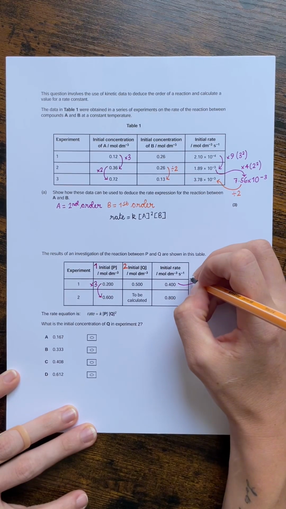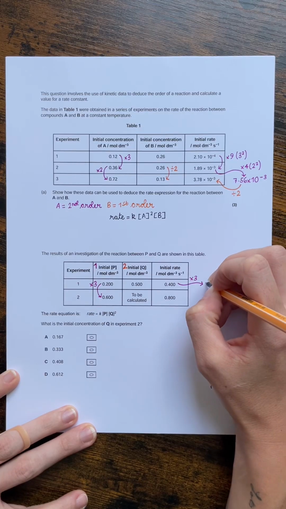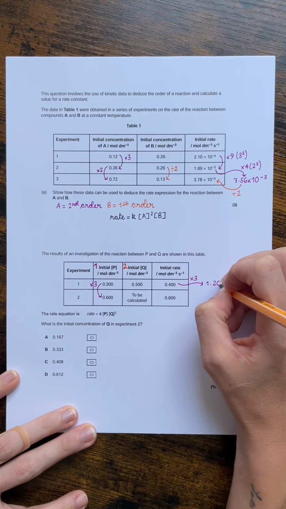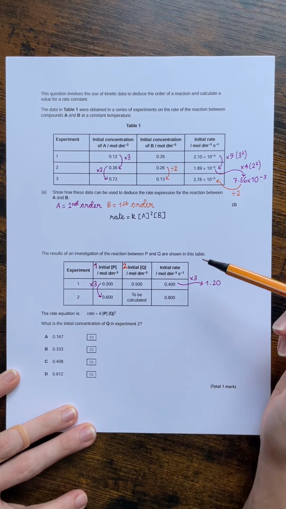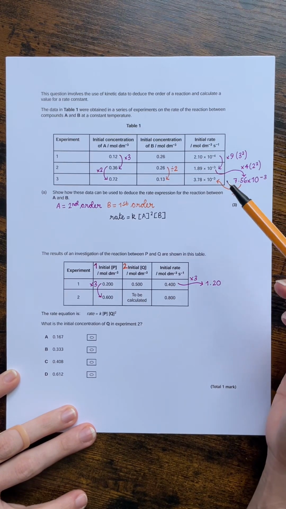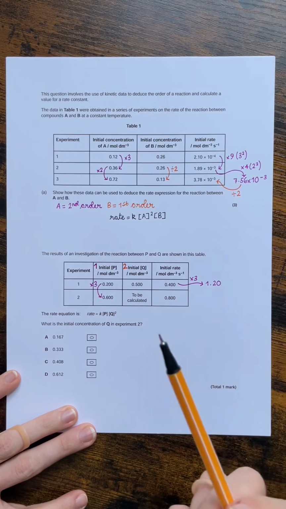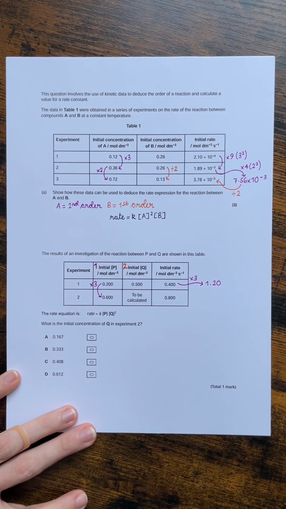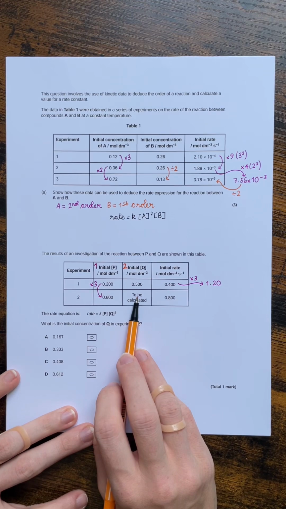So we do 0.4 times 3 to get 1.2. Now here it's a little bit different because we know that Q is going to have an effect because it's second order. And I guess that is the main difference here. We know that this is not going to be 0.5.